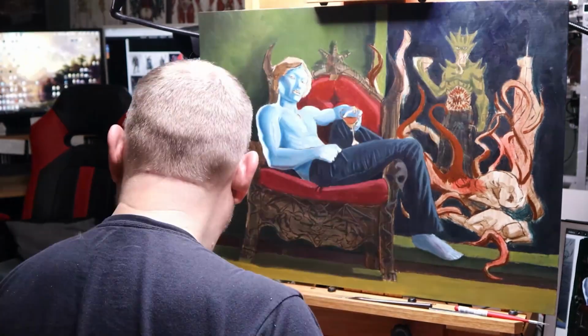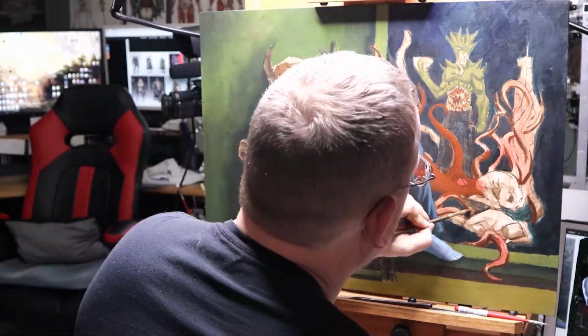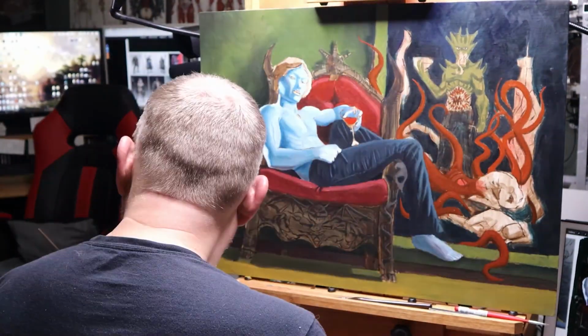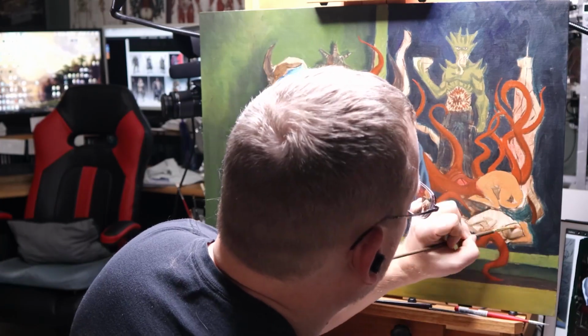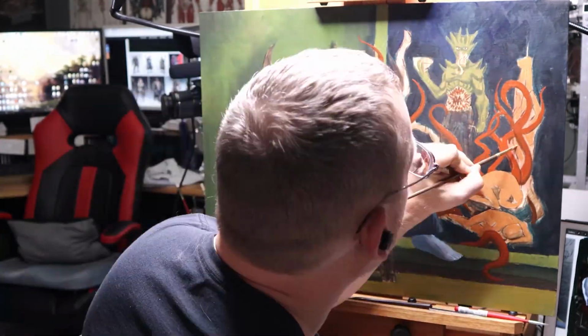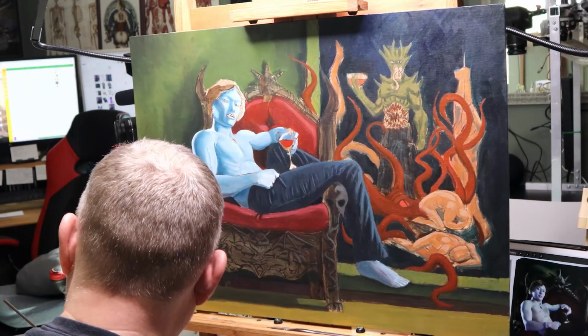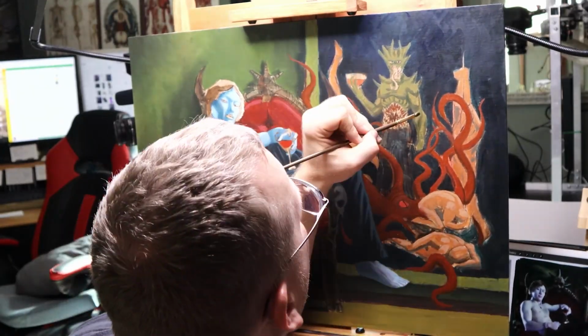At this point I've got most of the colors in except for the human figures and tentacles, and what I'm doing is I'm just trying to keep them cohesive, even though they're very saturated.